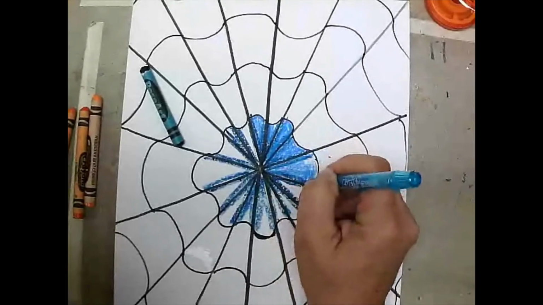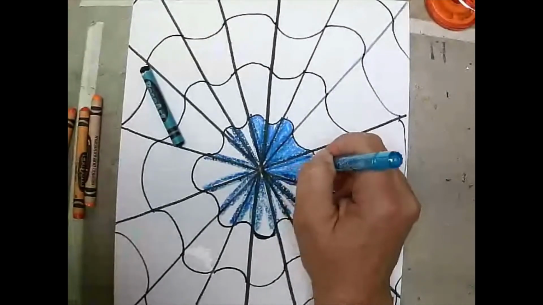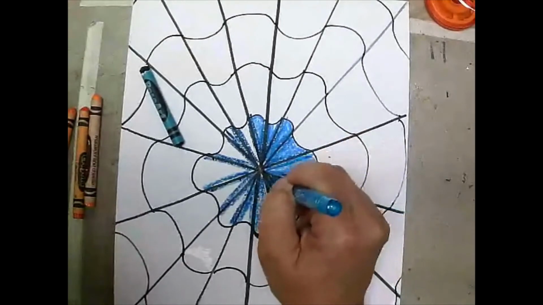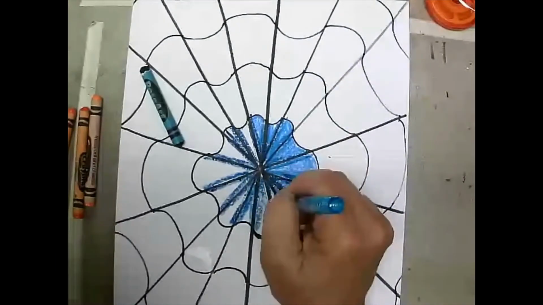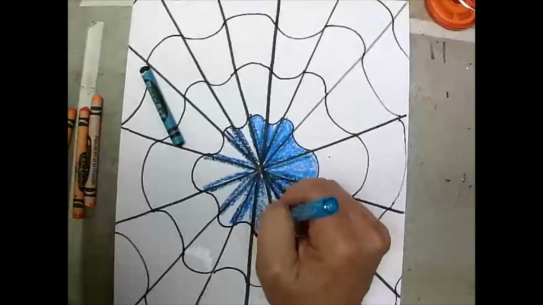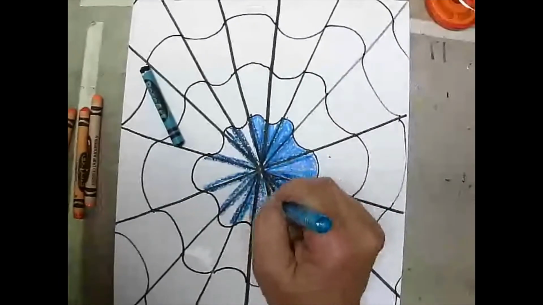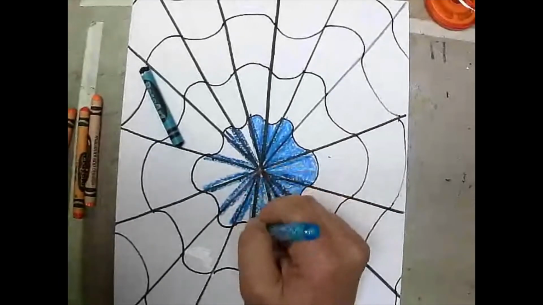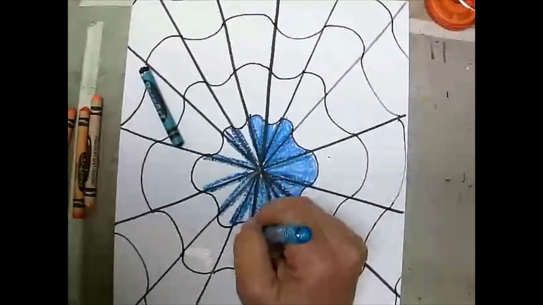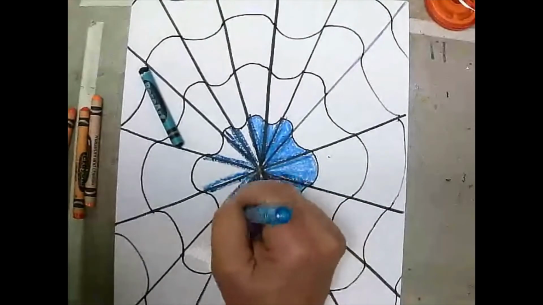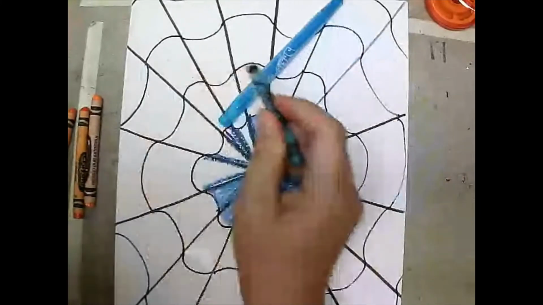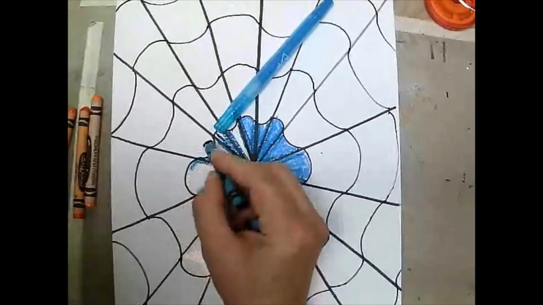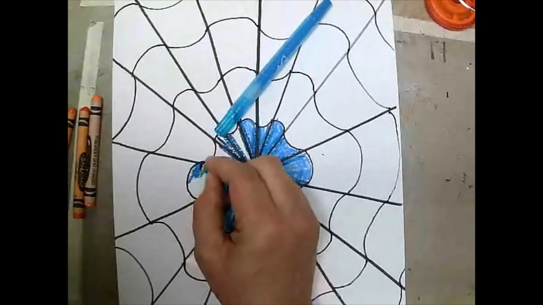And you probably do need to color in the direction that you're trying to lead somebody's eye. I'll show you that in a minute. Like I said, you can't do that too well here because it is such a tight space, but on the bigger sections, I'll be able to show you better. So let me finish this center. This one's a little bigger, so I can show you here.